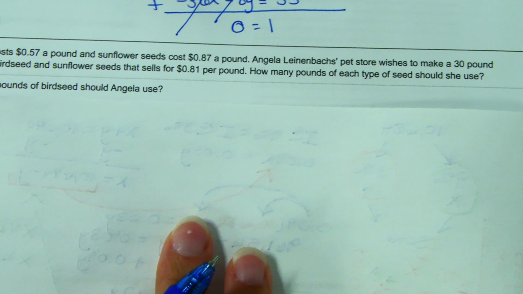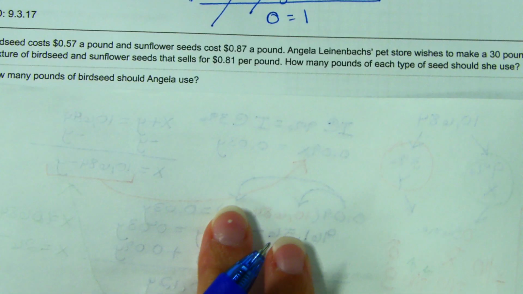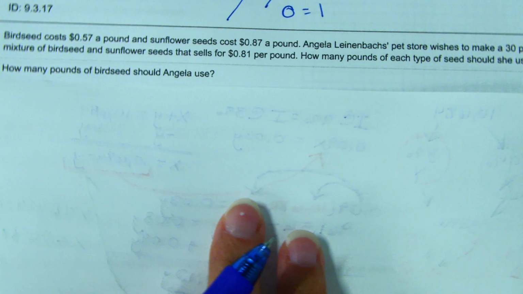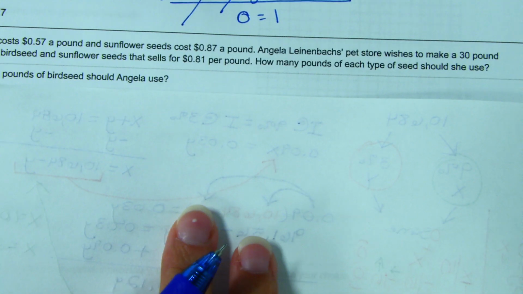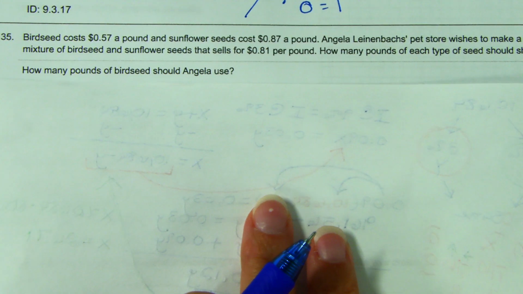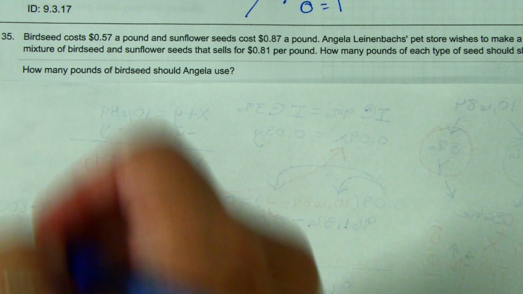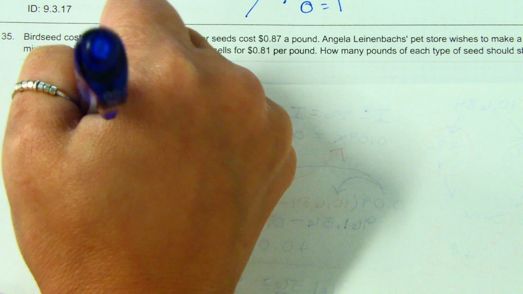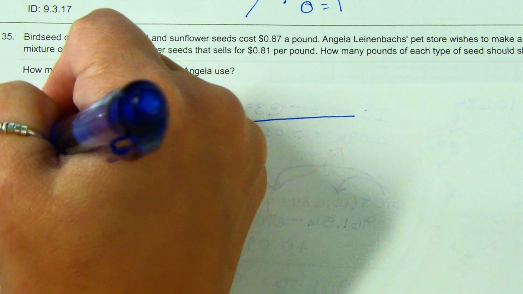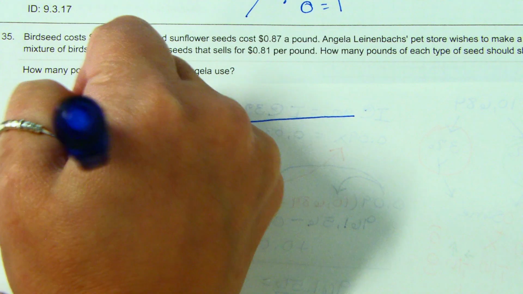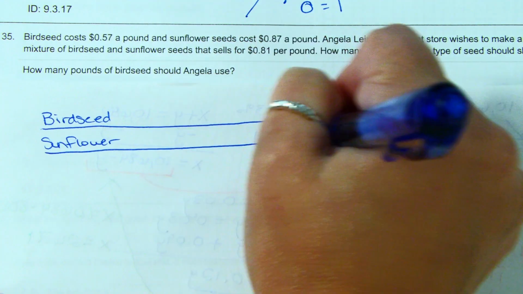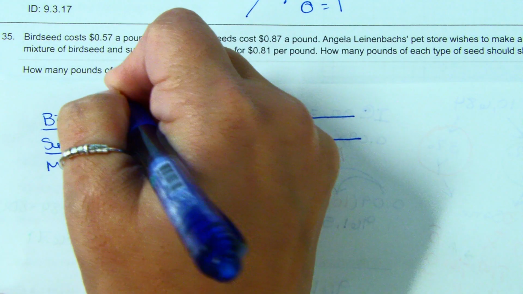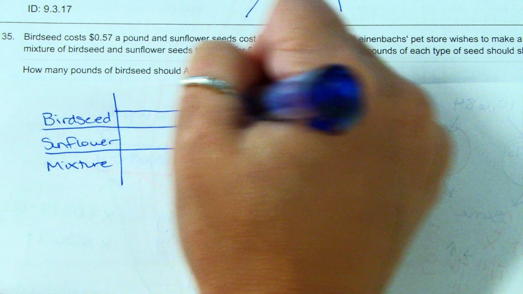So I know I have birdseed. I know I have sunflower seed. And I know I'm going to have the mixture. These are my 3 types of products, I guess you could look at them. And then next I'm going to talk about the number of pounds, their cost, and then I end up with the amount at the end.